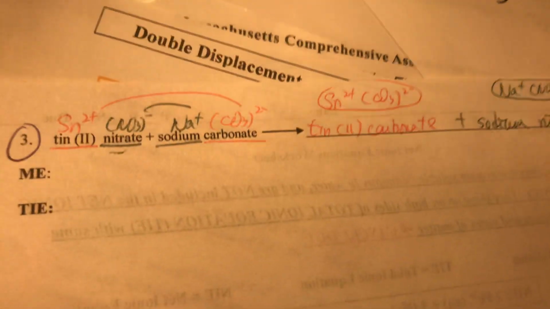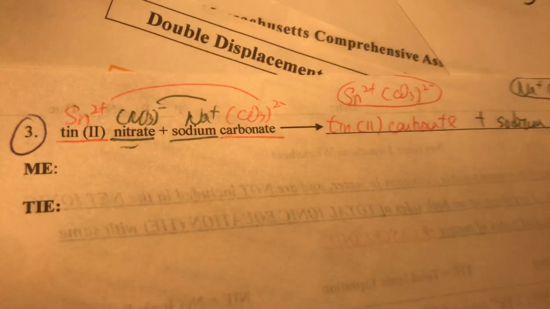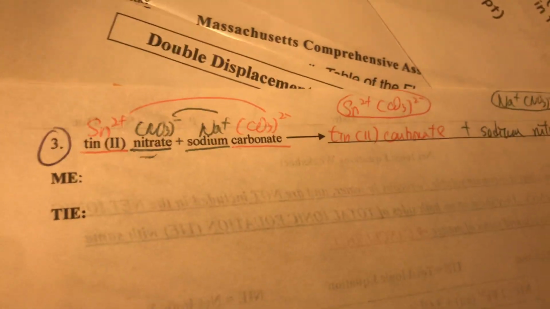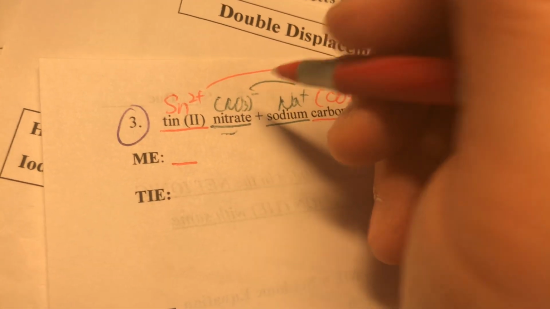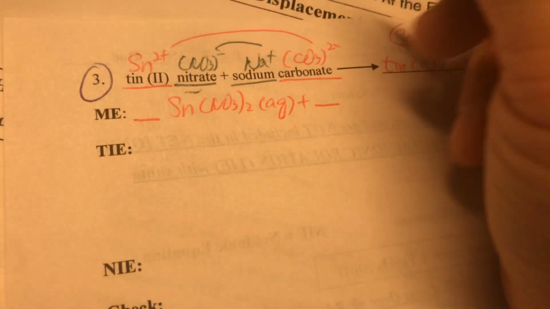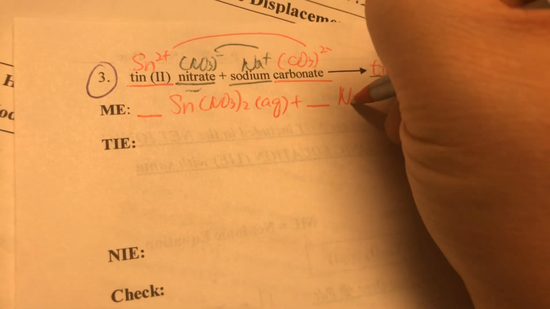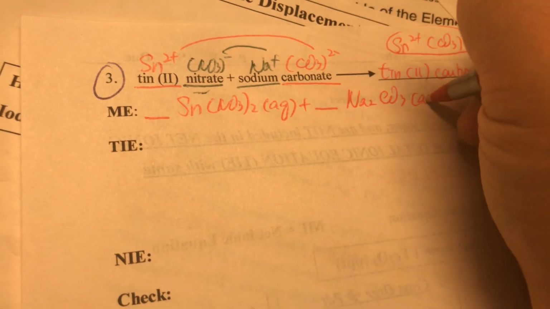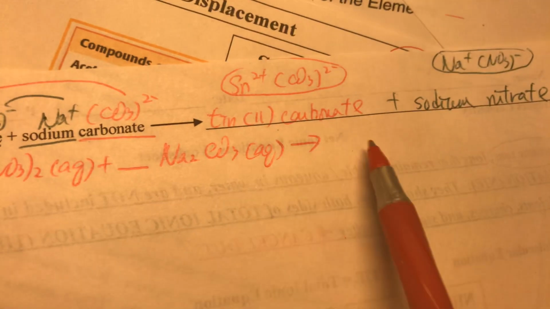Now we go ahead to check. We know that the 2 reactants that I gave you are aqueous. Here we cross over, we got Sn, the bracket, the coefficient, Sn parentheses NO3 close 2 AQ plus a blank Na2CO3 AQ. Okay, arrow. Now you have to check tin 2 carbonate.